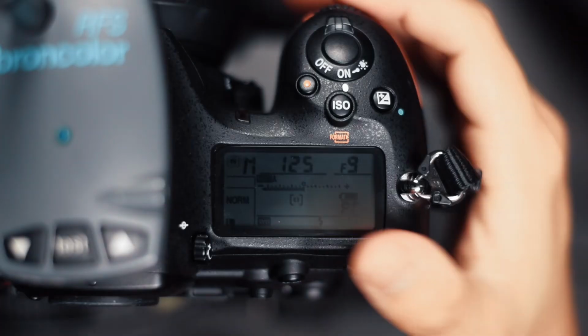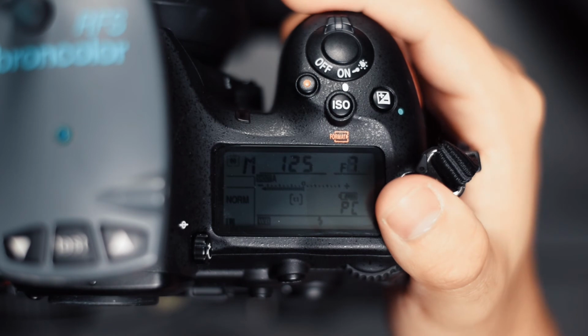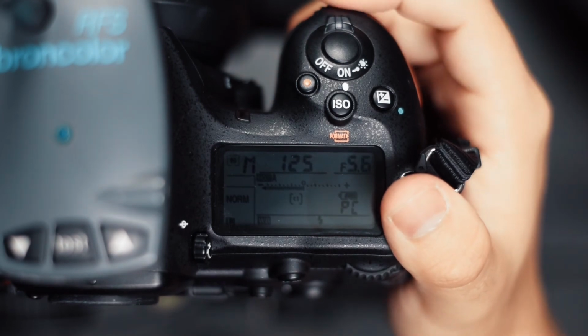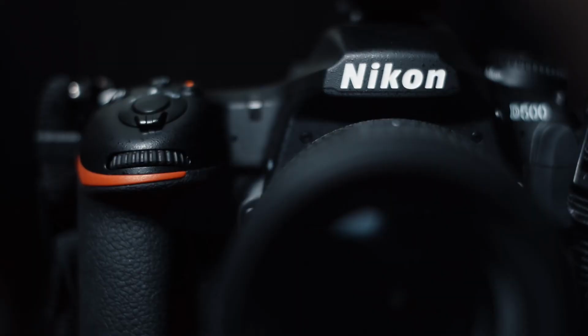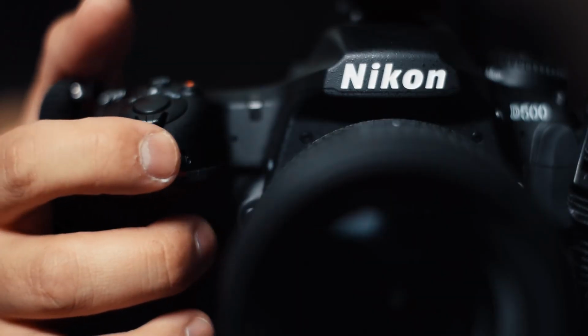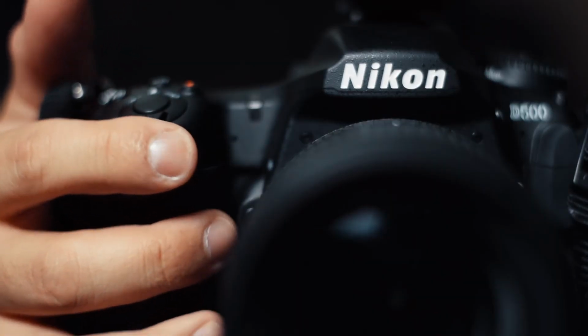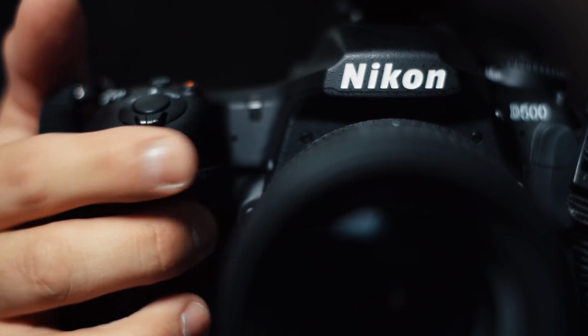The final thing to check before shooting is your aperture. The aperture is your playground on figuring out how to properly expose your photo, as well as figuring out the depth of field. To change your aperture, you will use the dial in the front of the camera near the on and off switch. Now, you're finally ready to take your photos.